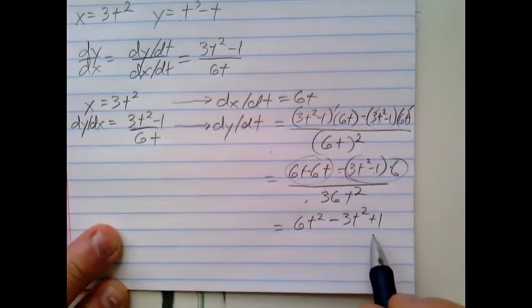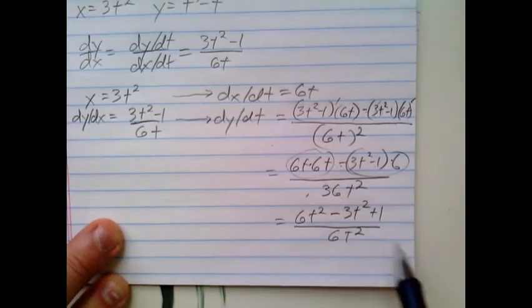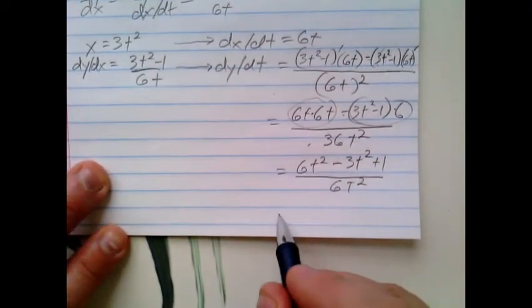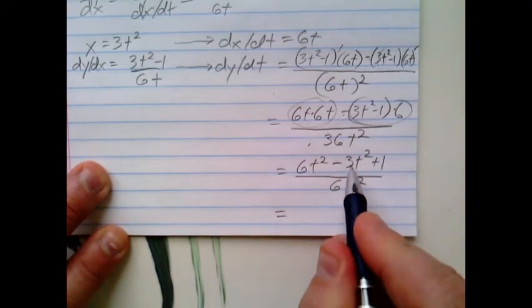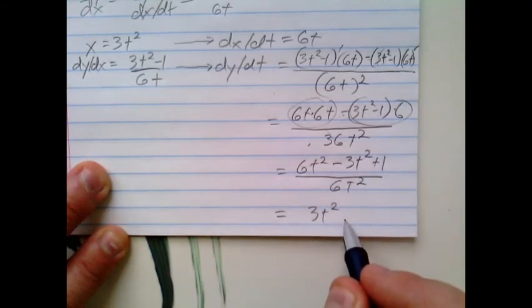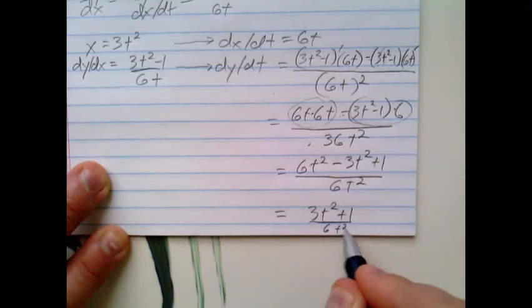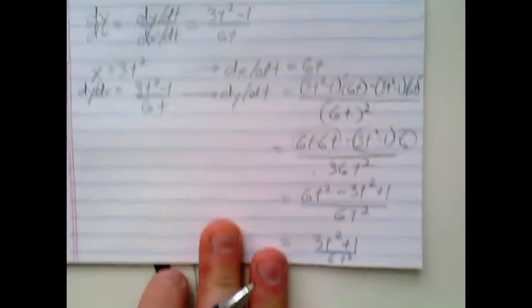The subtraction distributes to the 1. And the bottom is 6t squared. Boy, this is a little problem unto itself, isn't it? Alright, so then we have 6t squared minus 3t squared is 3t squared plus 1 over 6t squared. Now we can find the second derivative.